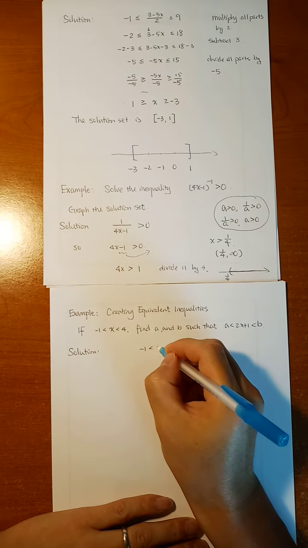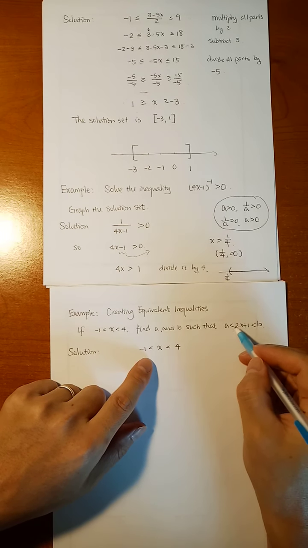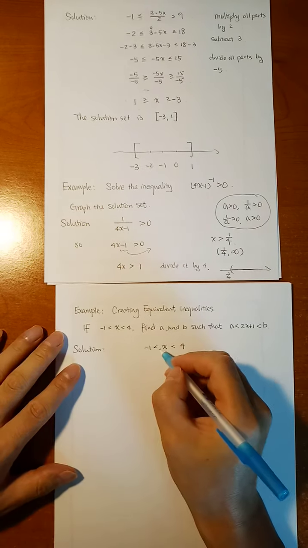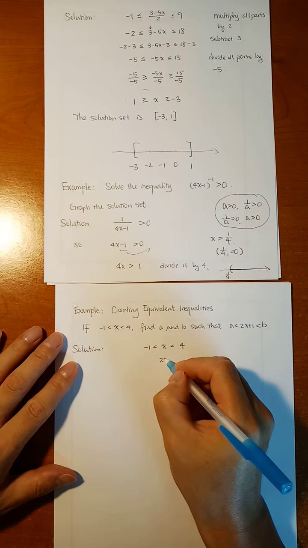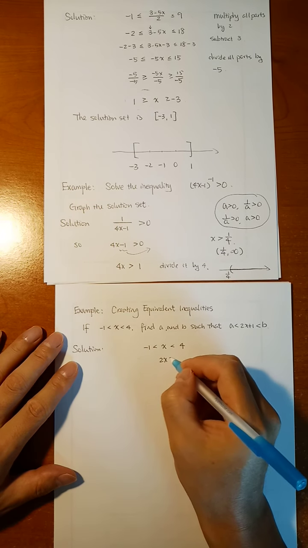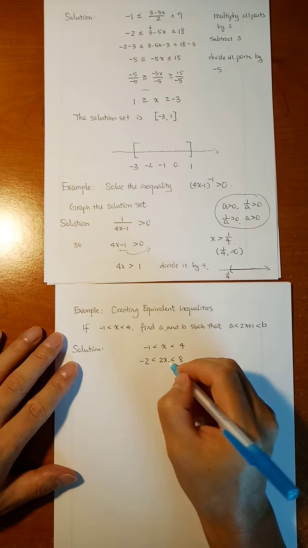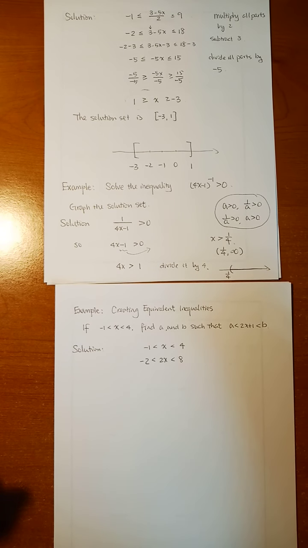How do we, as a teacher, create a problem? So this middle term has 2x plus 1. So you're going to first multiply the inequality by the number 2. Because 2 is a positive number, we just multiply the left side and right side by 2 and still keep the less than symbol.